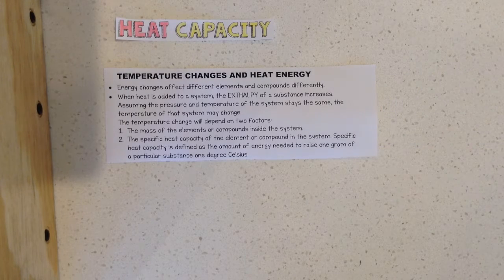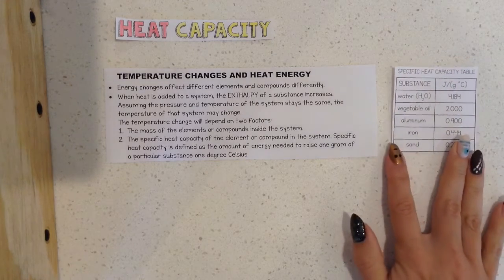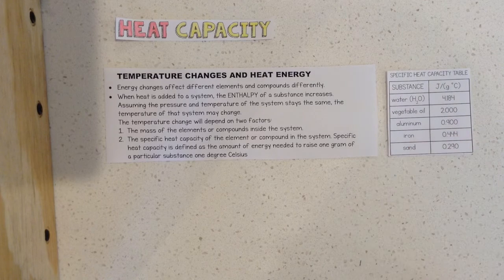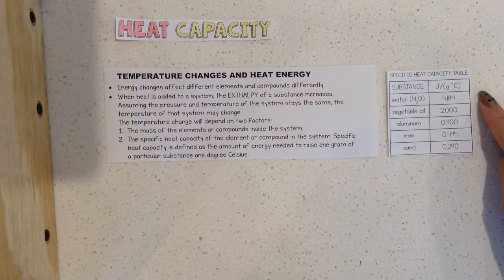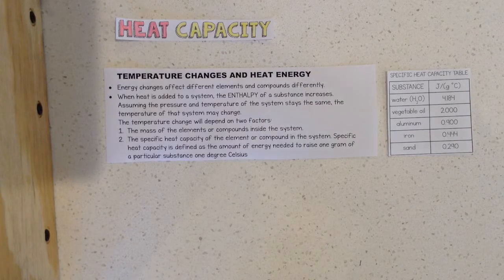the mass of the elements or compounds inside the system will affect the temperature change, and the specific heat capacity of the element or compound in the system. Specific heat capacity is defined as the amount of energy needed to raise 1 gram of a particular substance 1 degree Celsius. Here you could see a specific heat capacity table of some common substances.